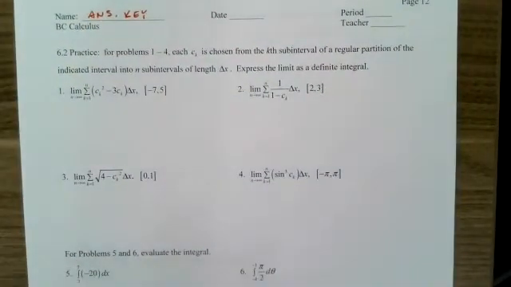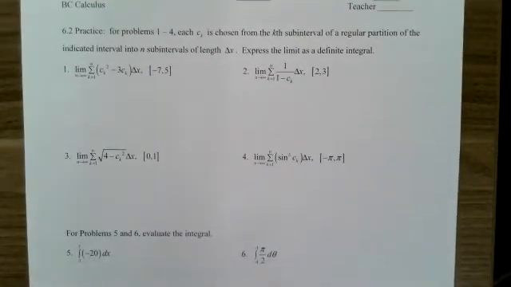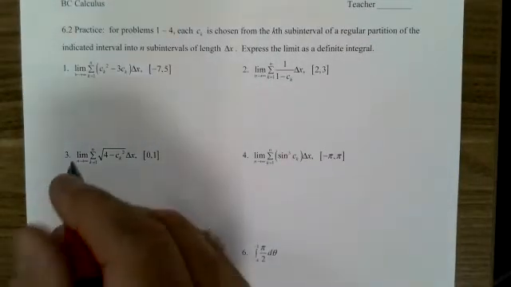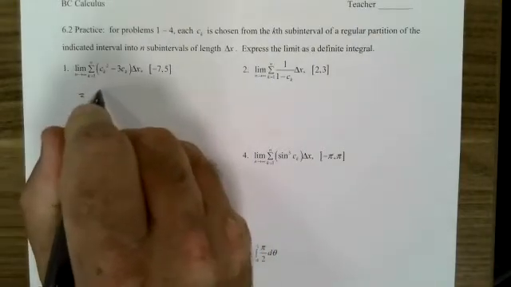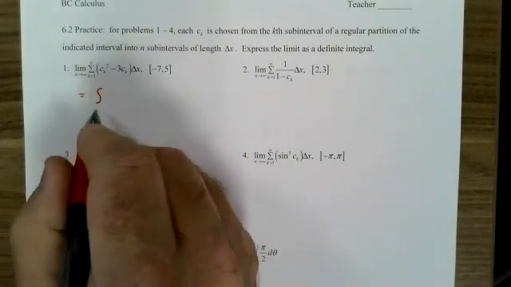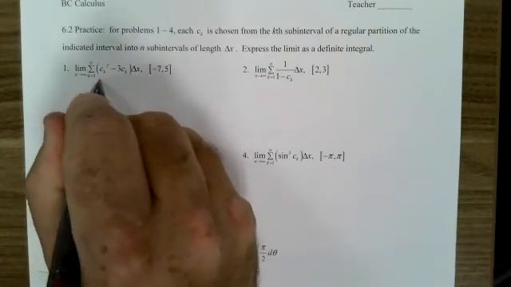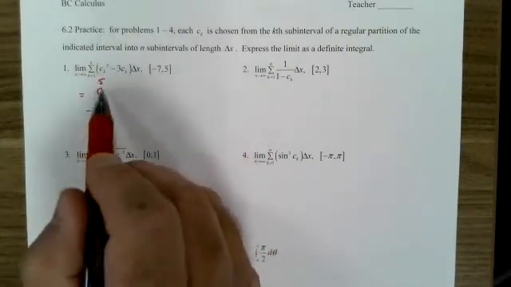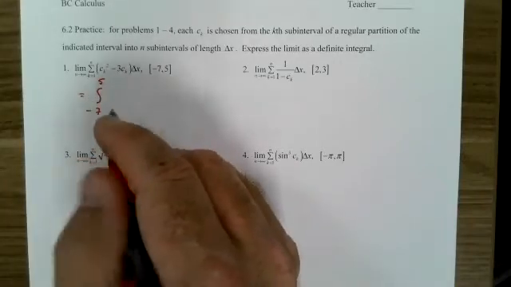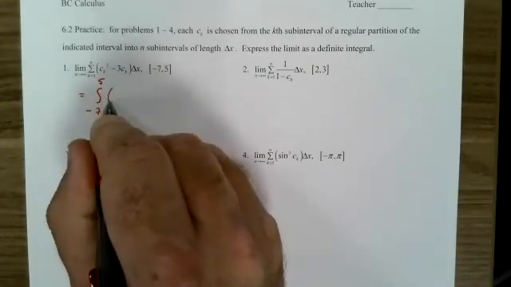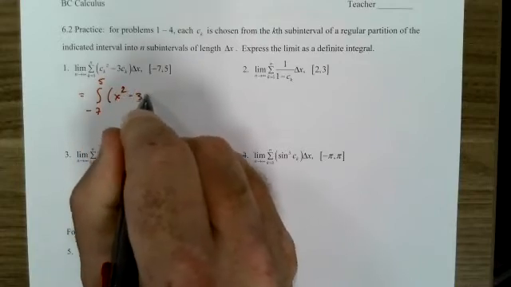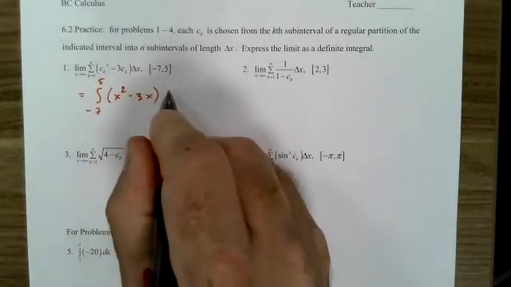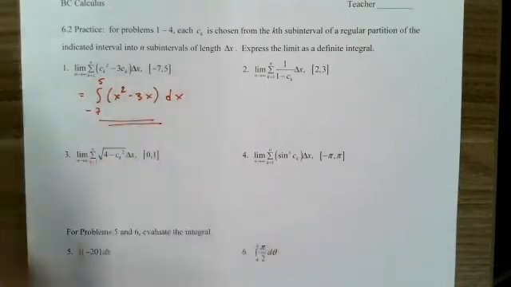So this is just transferring the limit to the integral, which is kind of pointless, but what are you going to do? So this equals the integral from -7 to 5. It's there. And we change the summation to an integral sign. We change the c of k to x squared minus 3x. And then we change this to dx. That's it.